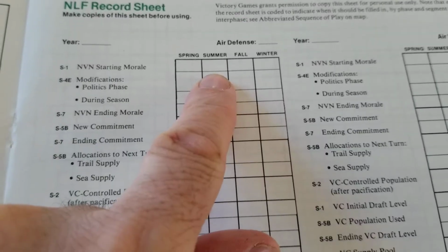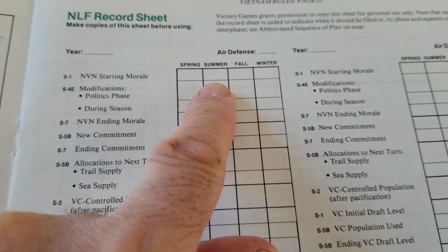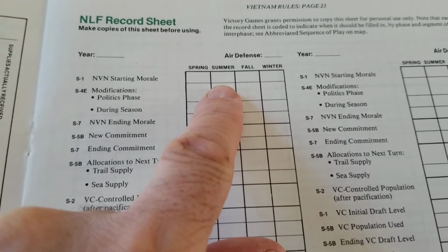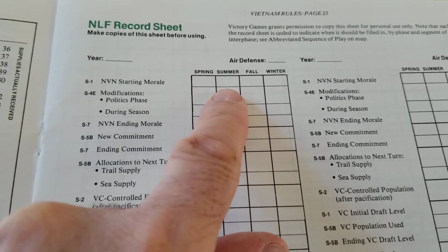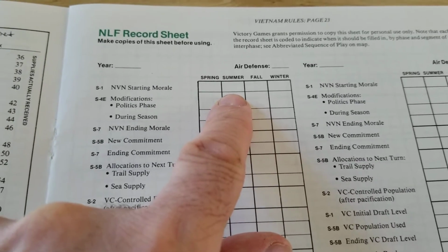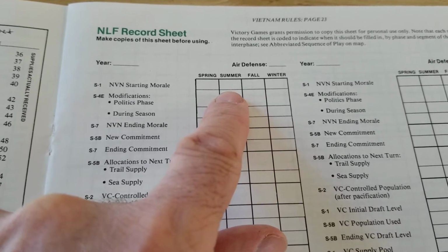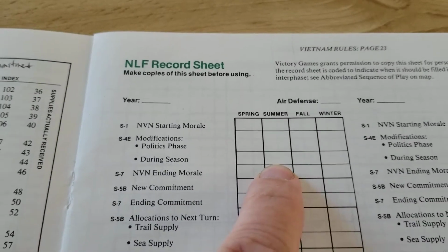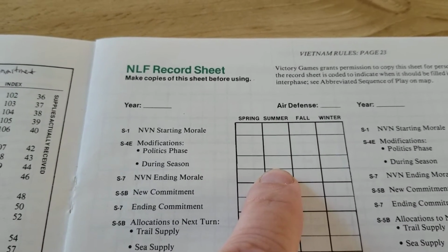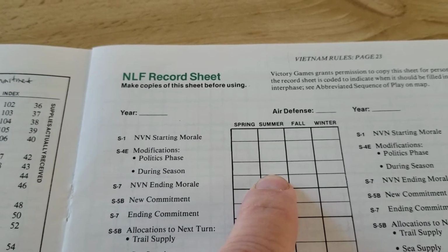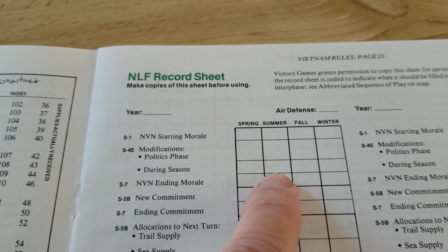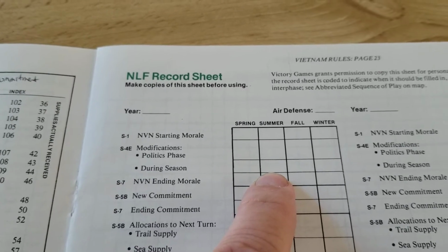North Vietnamese morale starts at 10. And much like the U.S., the North Vietnamese have commitment, and the commitment cannot exceed their morale. Same is true for the U.S. There are no events that cause North Vietnamese morale to drop during the season, and this box is generally considered to be errata.